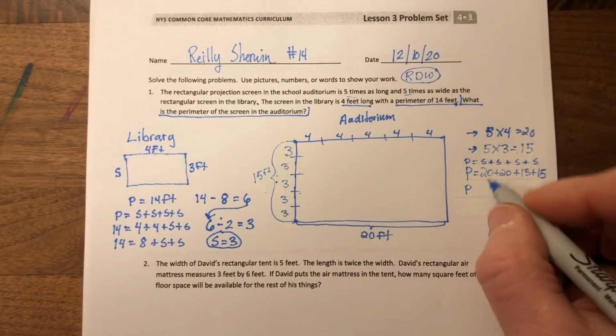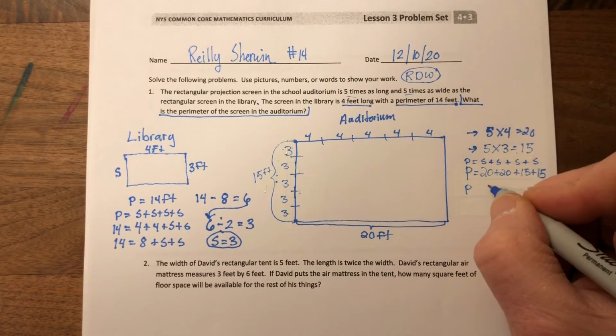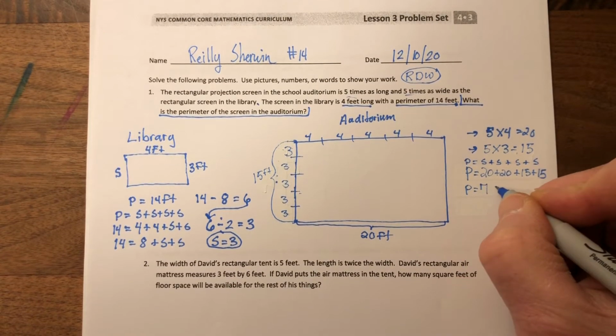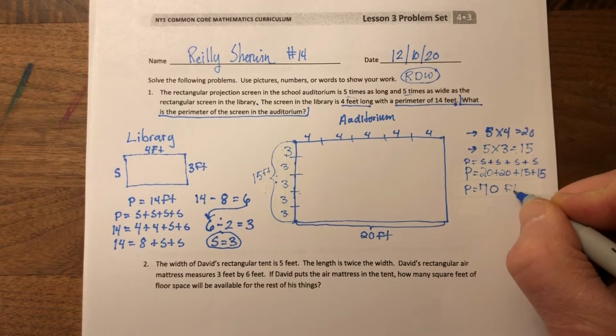And then perimeter is equal to 40 plus 15 plus 15 is 30, so it's 40 plus 30. That comes out to be 70 feet.